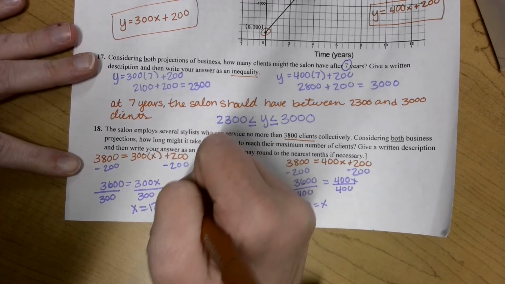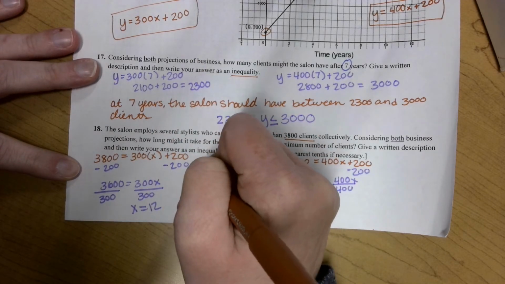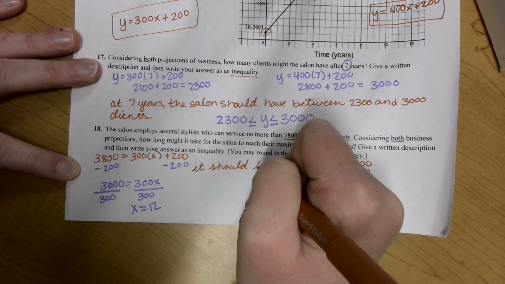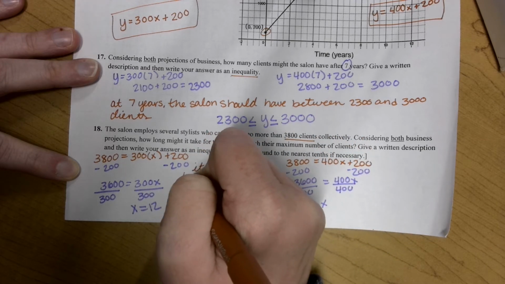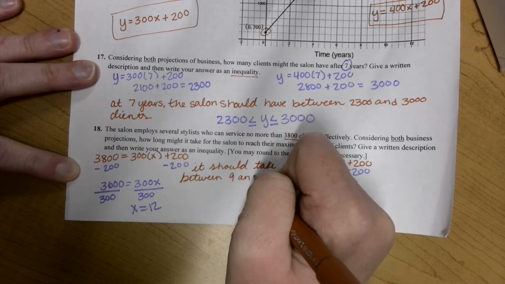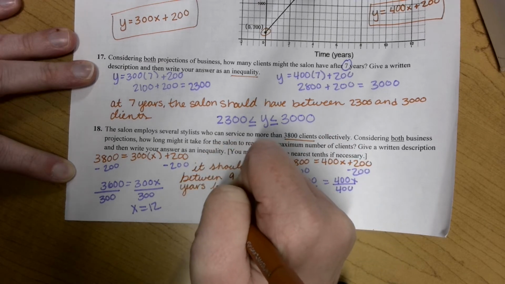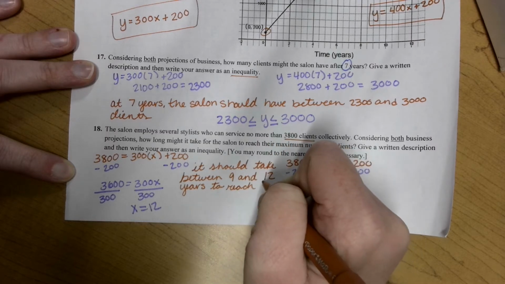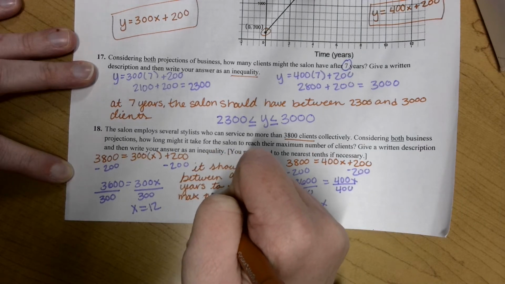So the written description is going to be, it should take between 9 and 12 years to reach the maximum number of clients, and we'll just put max number.